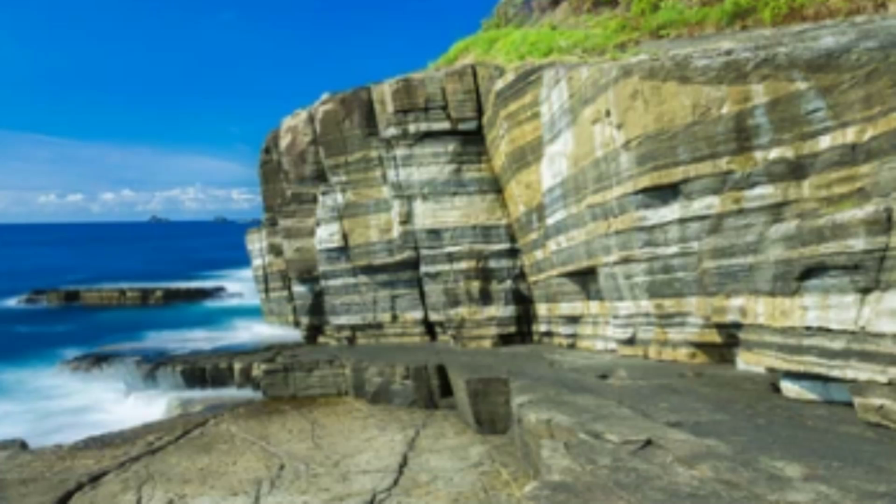Overall, nonfoliated metamorphic rocks encompass a diverse array of rock types formed under different geological conditions. While they lack the pronounced layering characteristic of foliated rocks, they are nonetheless important in understanding the processes of metamorphism and the geological history of the Earth's crust.